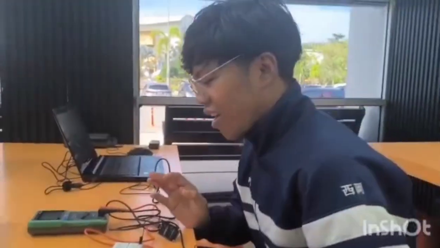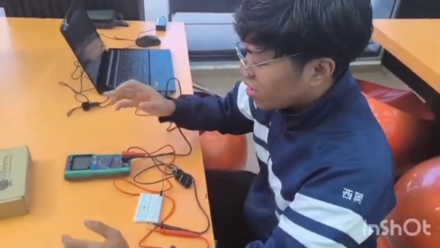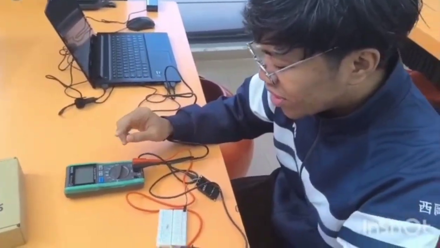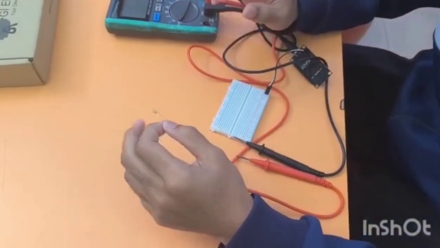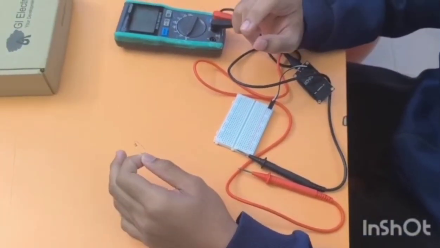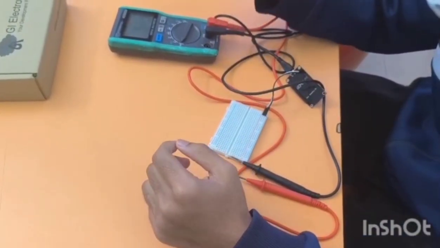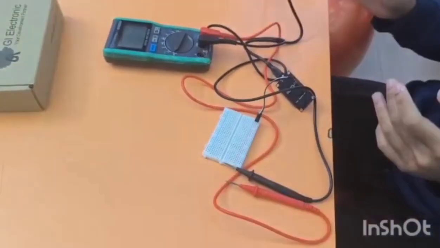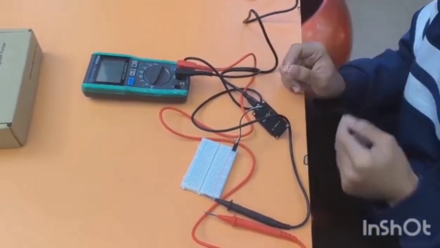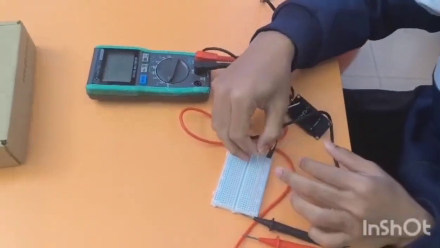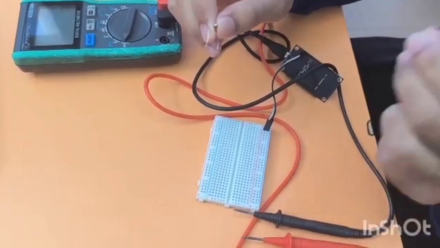Today I want to teach you all how to measure voltage using a multimeter. First of all, we have to get one circuit, because we want to find voltage. That means we have to use a DC power supply and a multimeter. First of all, we use a resistor to make a circuit.